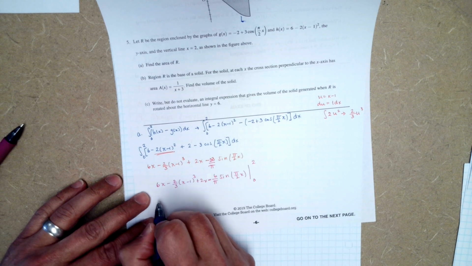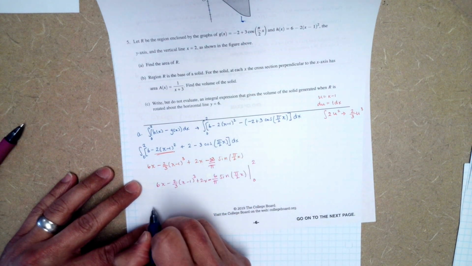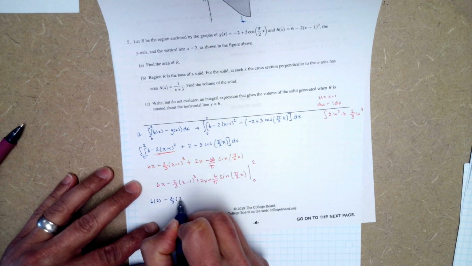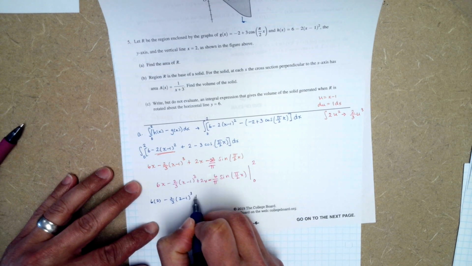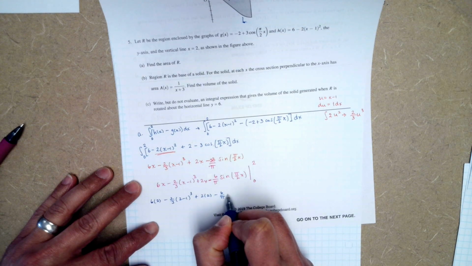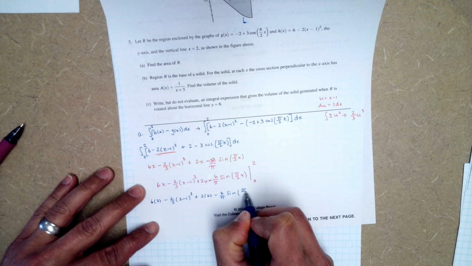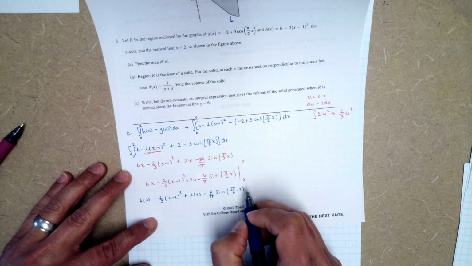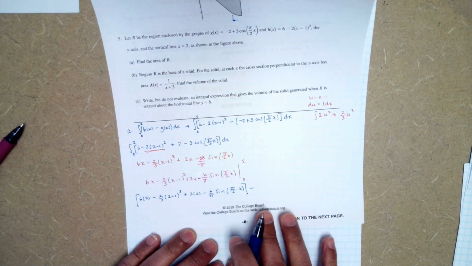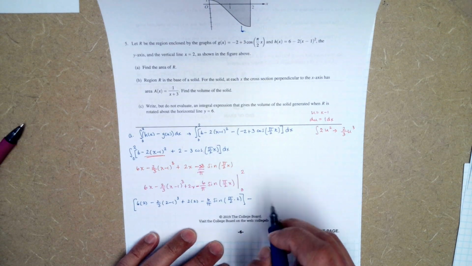Plug in that 2, and I'm going to run out of room. All right. Let's just do it the long way. 6 times 2 minus 2/3 times 2 minus 1 plus 2 times 2 minus 6 over pi sine of, if I plug in there, pi over 2 times 2, and that's just the top, right? But I want to show you how the questions are being developed. You see, that's kind of interesting, huh? But this is doable. This is very, very doable.